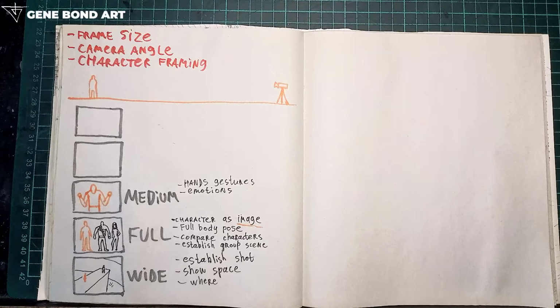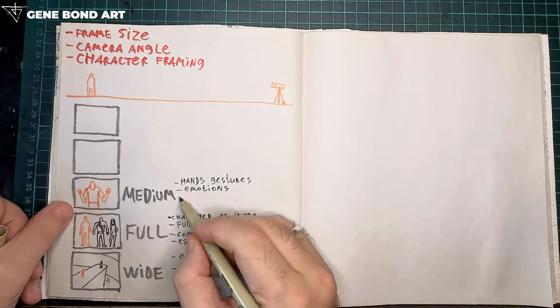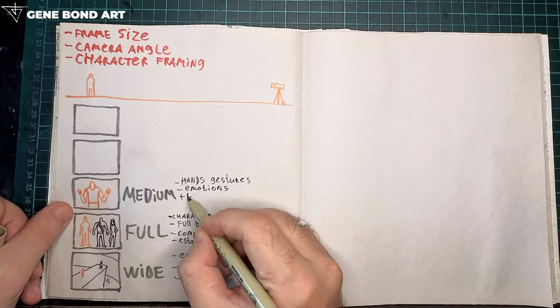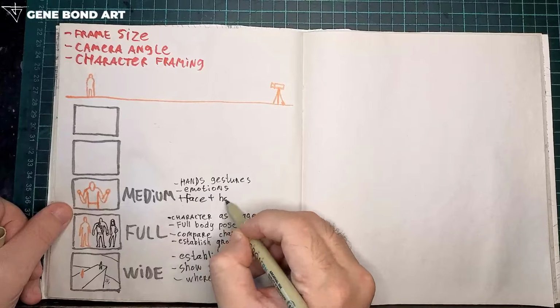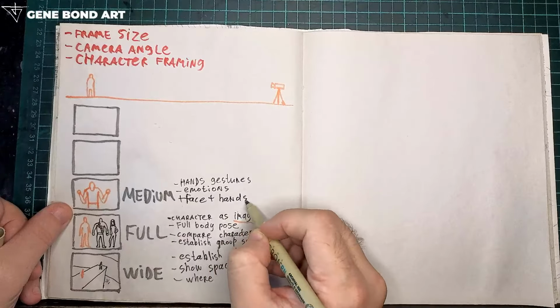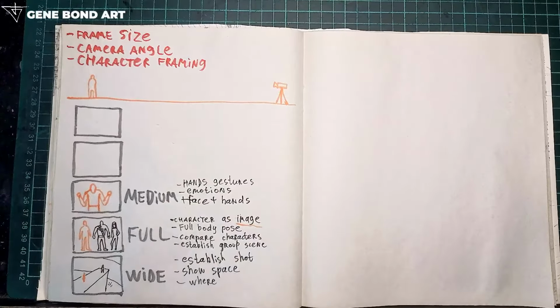It's a kind of body language where we can see face and hands together, right? So let's say face plus hands. That's the purpose of it.